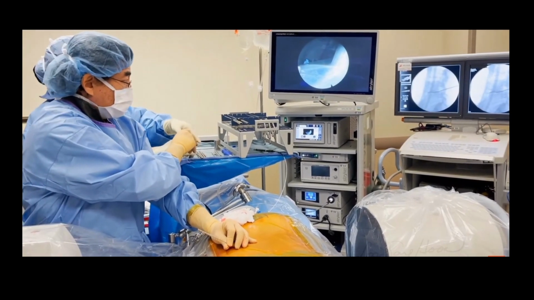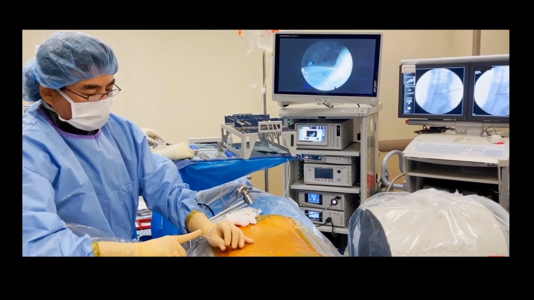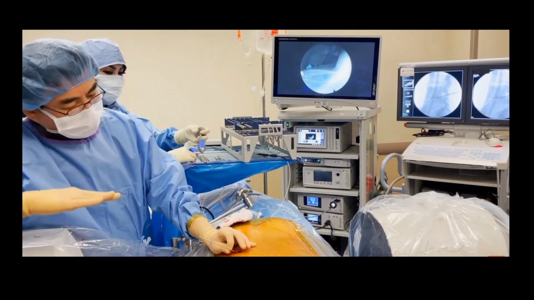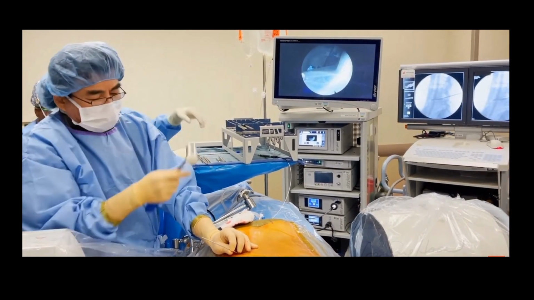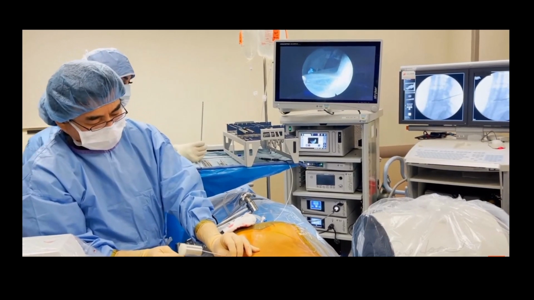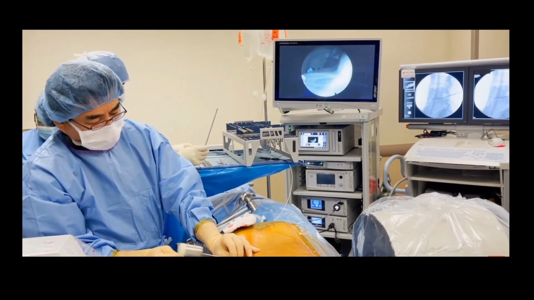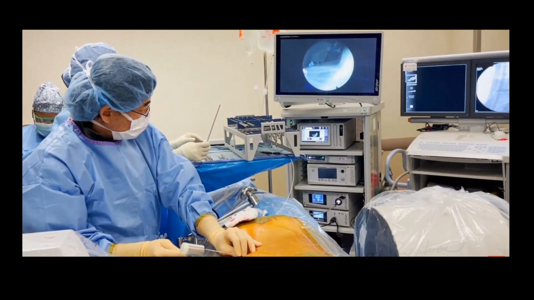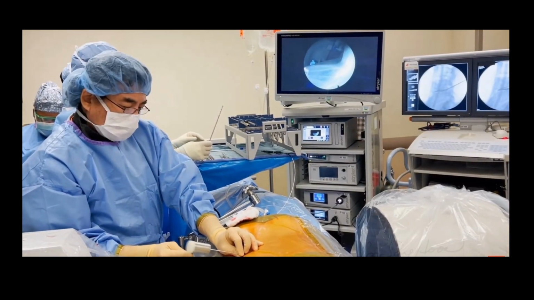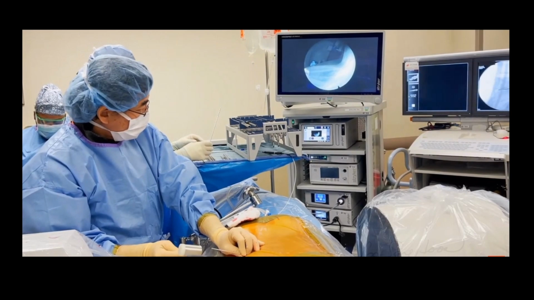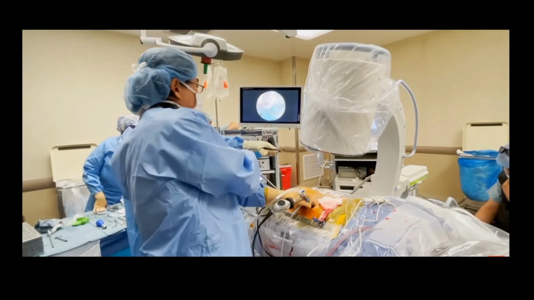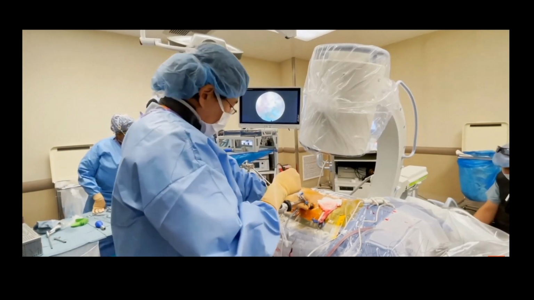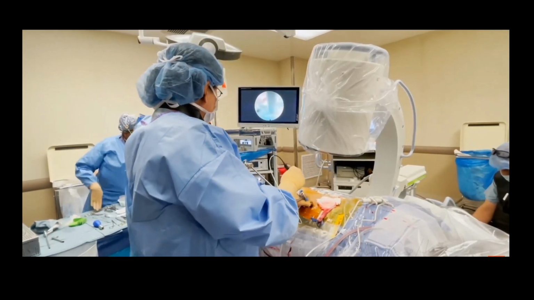Beyond these procedures, there are more advanced interventions for severe or refractory cases. These include endoscopic discectomy and foraminotomy, which are more invasive and typically require hospitalization. Endoscopic discectomy involves removing part or all of a herniated disc through an endoscope, whereas foraminotomy entails enlarging the foramen to relieve pressure on a compressed nerve root. Both procedures are often performed under fluoroscopic guidance to ensure precision and safety.